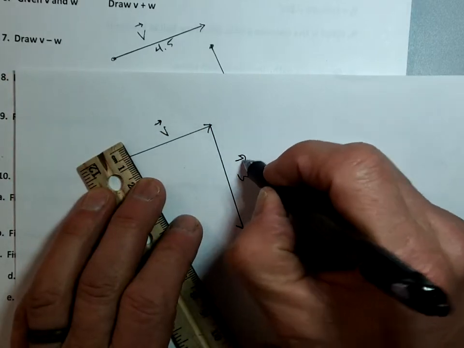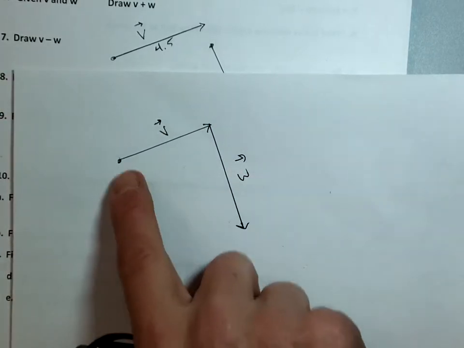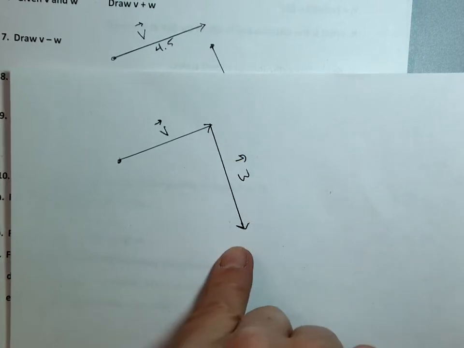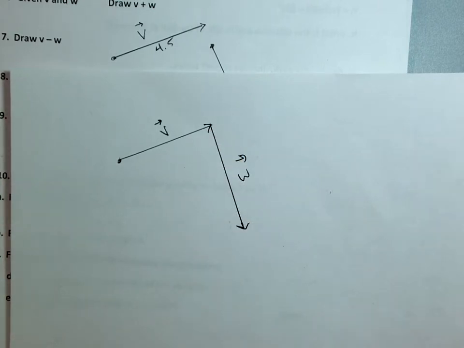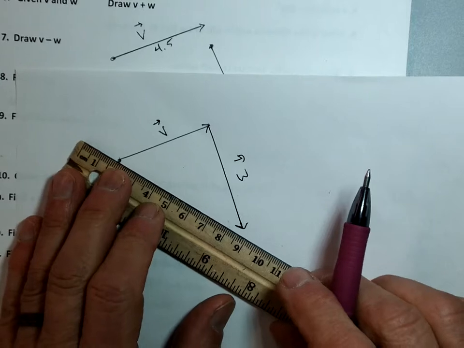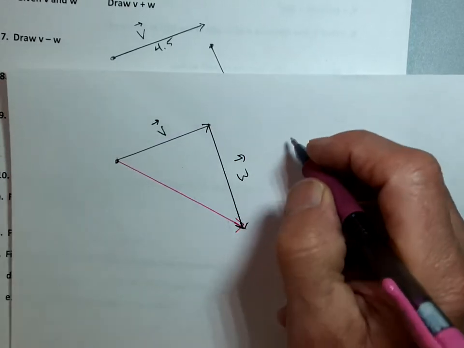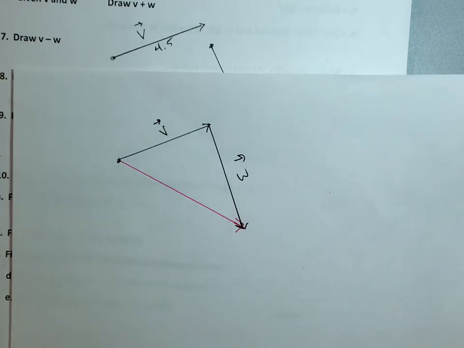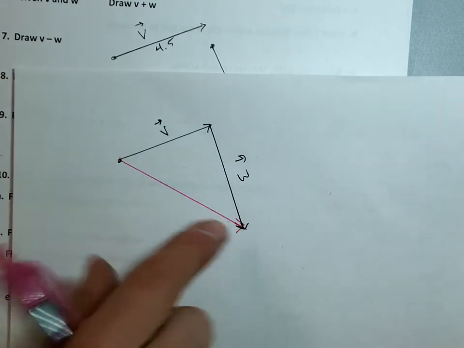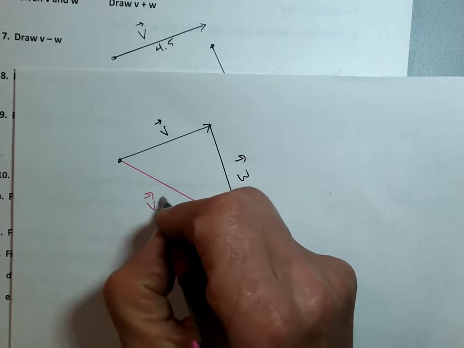So by adding them, I attach it, because it's like a journey. I go from here, then to here. The resultant, you must put in the resultant. The answer is here, right? That's the resultant vector. That's when you add them. That's the two forces acting. Where is the actual airplane going to go? There. That's your V plus W, okay?